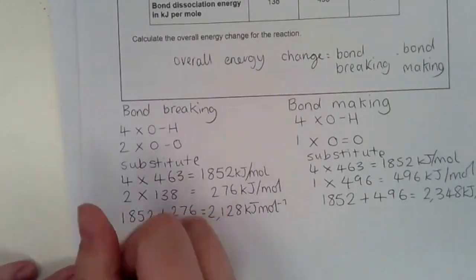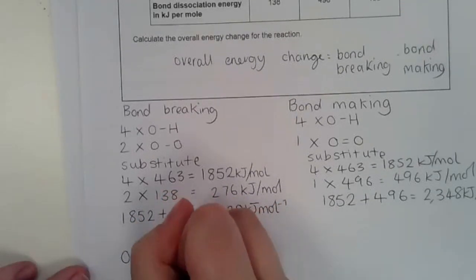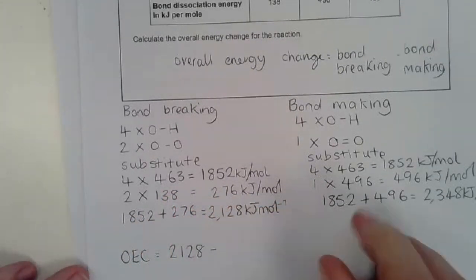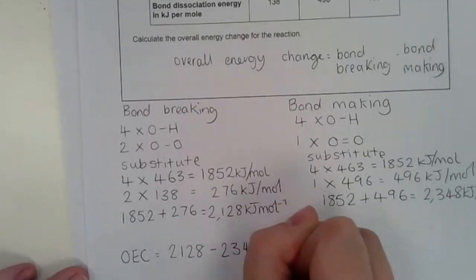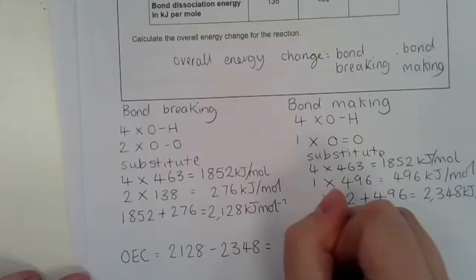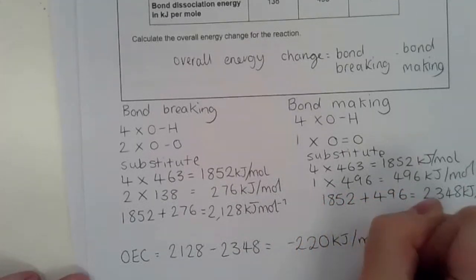My overall energy change is going to be equal to my bond breaking minus my bond making, which is going to give me a final answer of minus 220 kilojoules per mole.